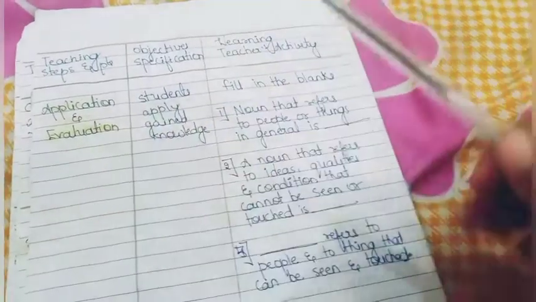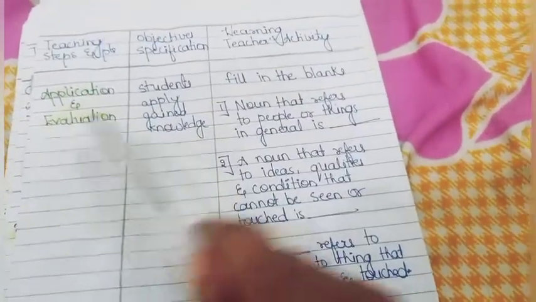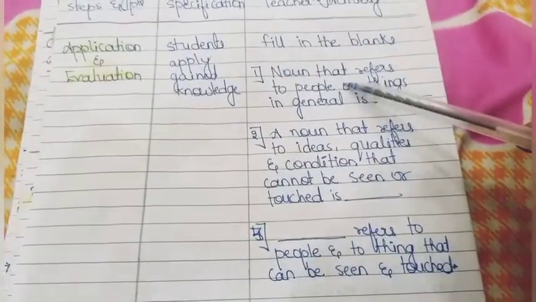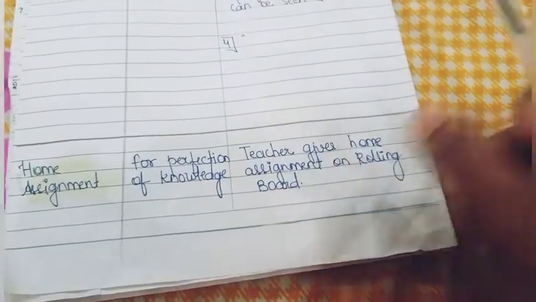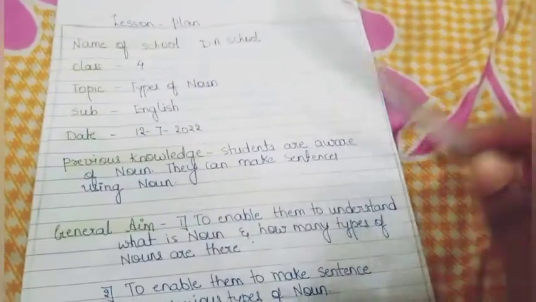Now here you can see fill in the blank, that would be application and evaluation. Now home assignment. For perfection of their knowledge we have to give home assignment to students.